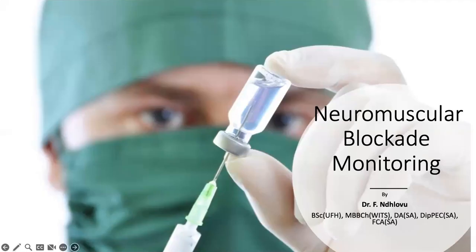Okay, so neuromuscular blockade monitoring, it's a very important topic in anesthesia. You have to know it. It's examined in the diploma exams, in the part 1 exams, and in the part 2 exams as well. So it's extremely important because if you do not understand this, it does put the patient's life at risk.